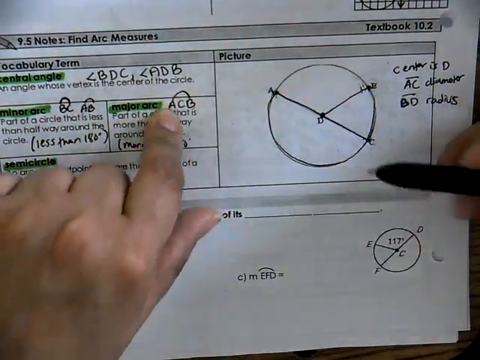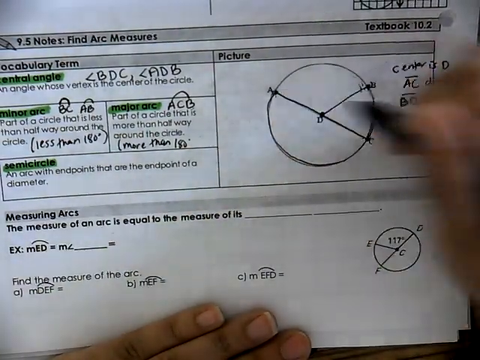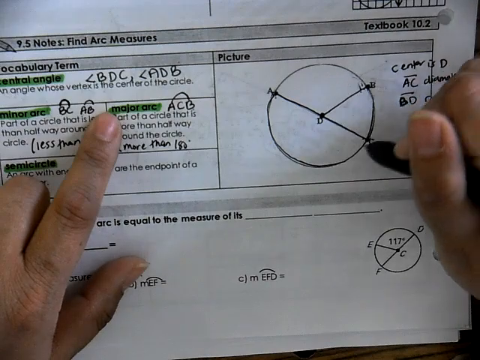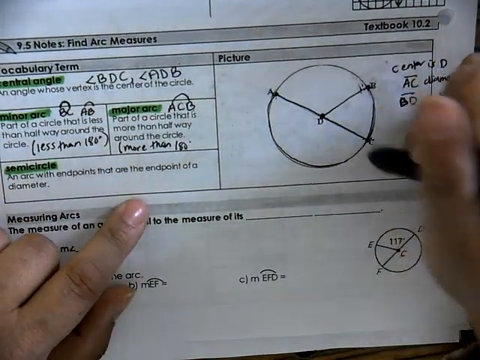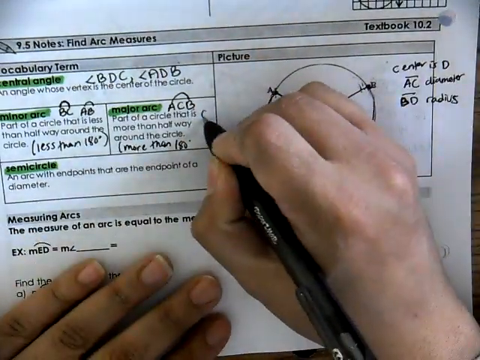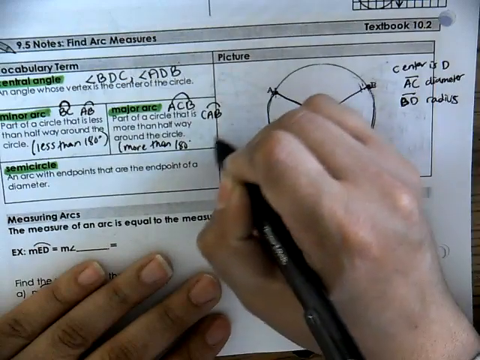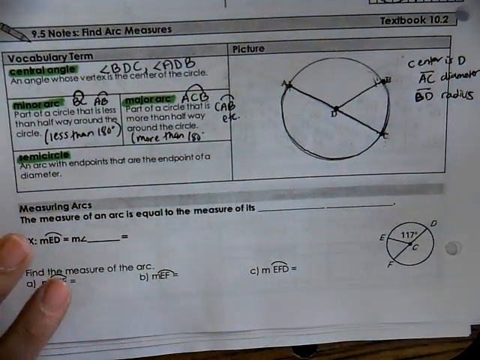What if I didn't want to start at A? I could have done BCA. That would be fine as a major arc because, again, it would be more than 180 degrees. I could do CAB. That would be fine too. It's, again, more than 180. So if you want to write more examples for yourself, feel free to do that. I'll just write etc. because there can be lots of examples possible on these.